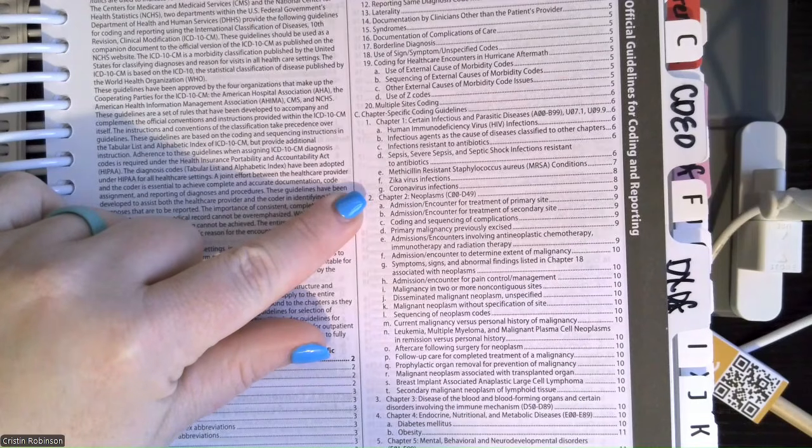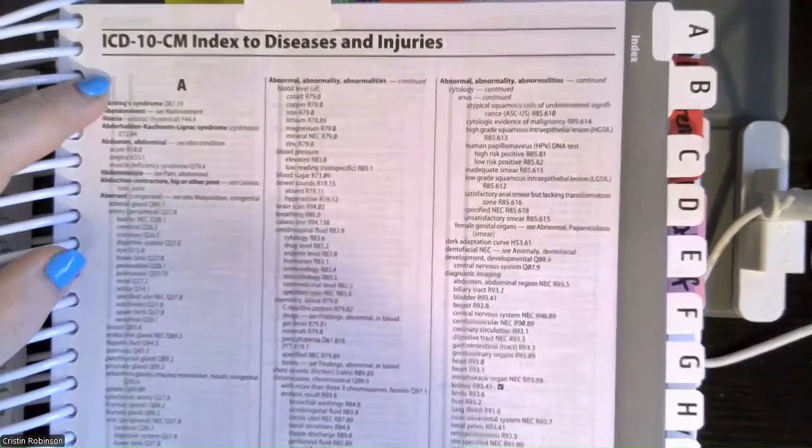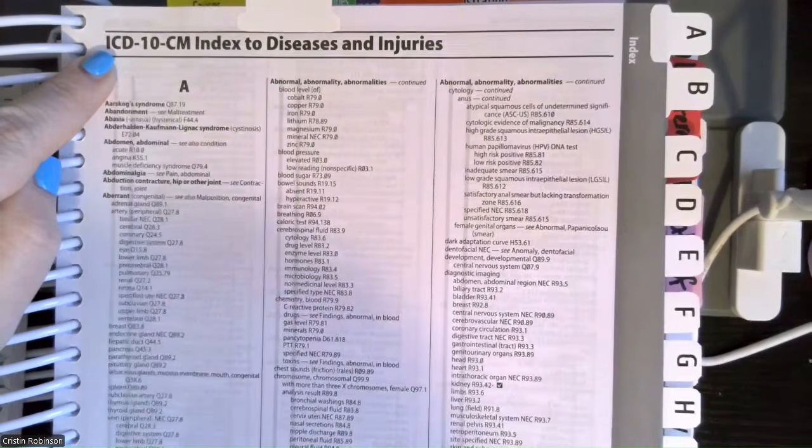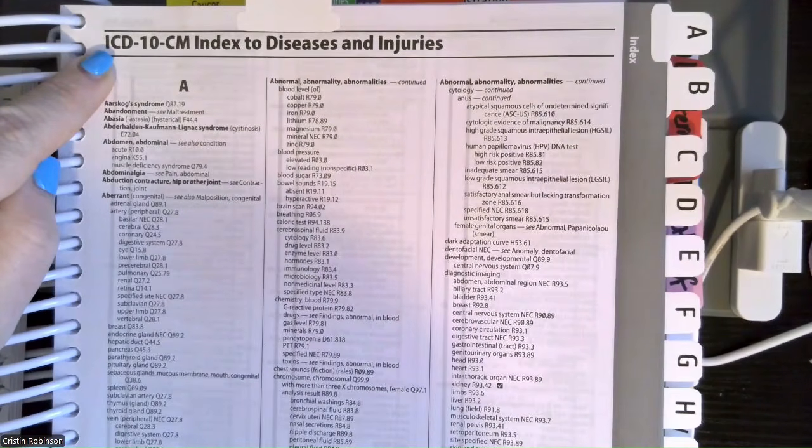So next up, what we're going to look at is how to pull a diagnosis and append the correct code. Okay, so we have our ICD-10-CM Index to Diseases and Injuries. This is your alphabetic index. This is very important. We always start in the alphabetic index and then we move to the tabular list.